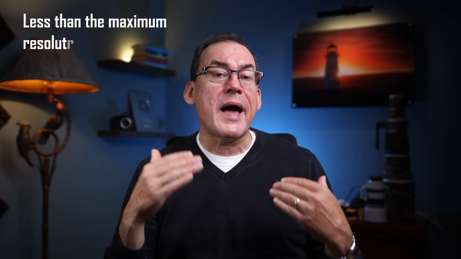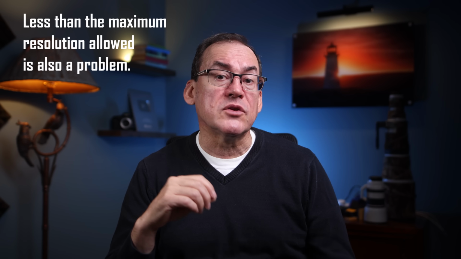So we have an upper limit. Anything bigger than those will get compressed down. But what about a lower limit? When we load a photo at smaller pixel dimensions than those figures, those platforms won't resize or compress it, but you've loaded a photo with less resolution and detail than the eye can resolve and the platform will allow. So you're not putting forward the best photo you can. In short, less than the maximum resolution allowed is also a problem.